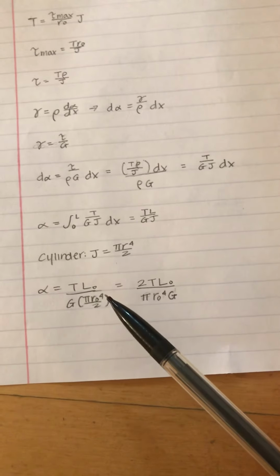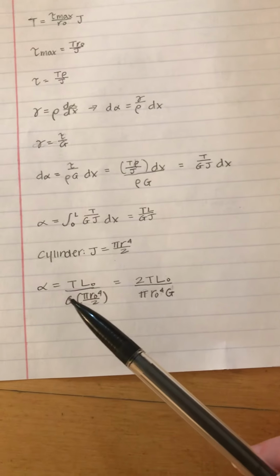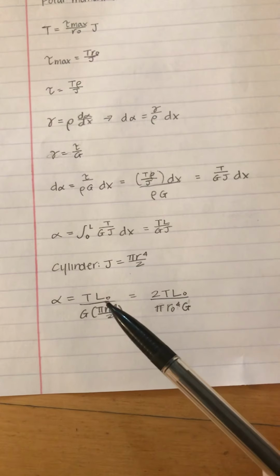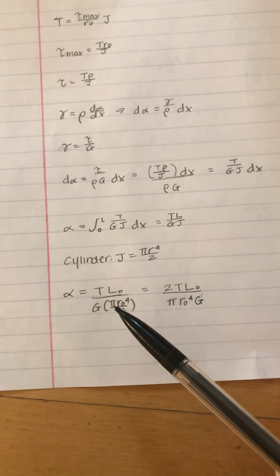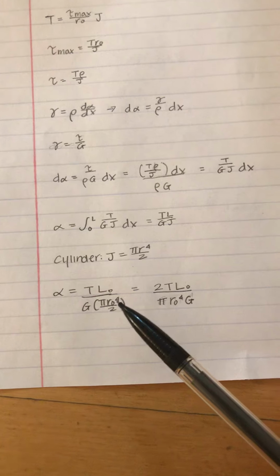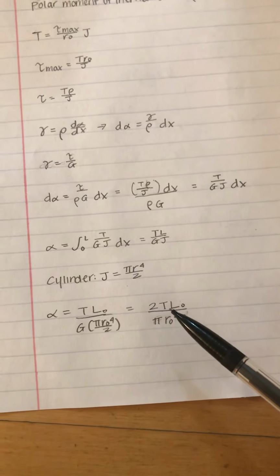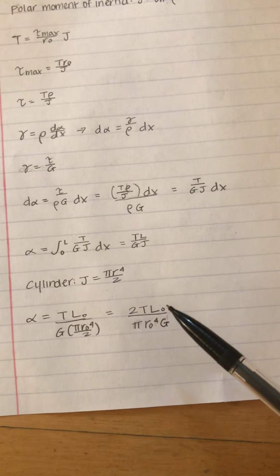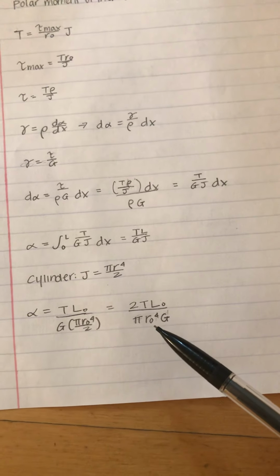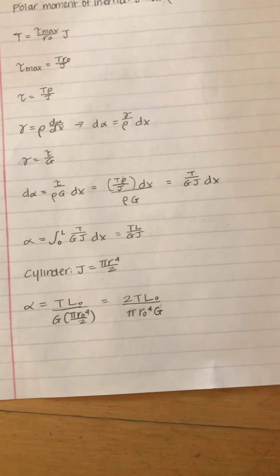So if we plug in this information, you get alpha is equal to T times LO over G times pi RO to the fourth over 2. And if you rearrange the variables, you get 2 times T LO over pi RO to the fourth G. And there you go, you proved it.